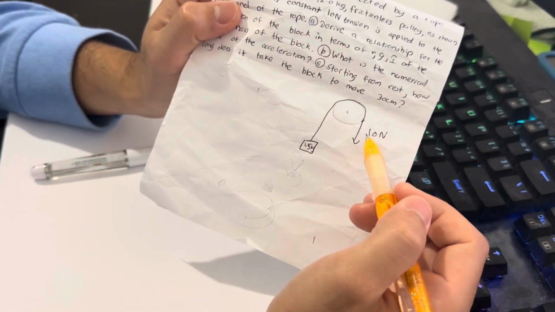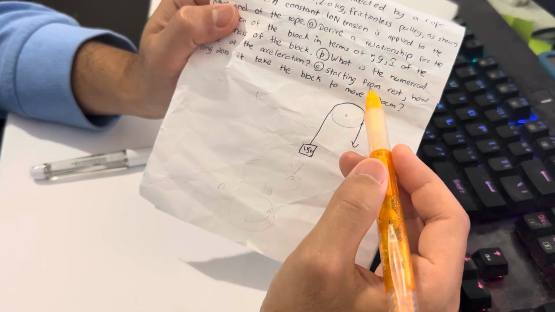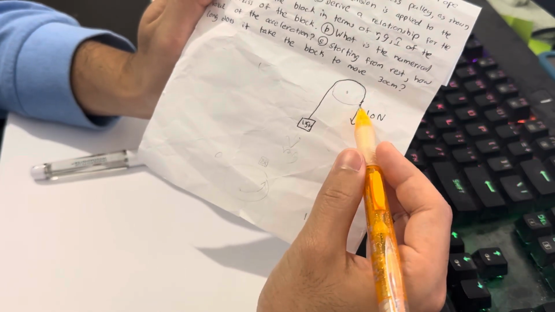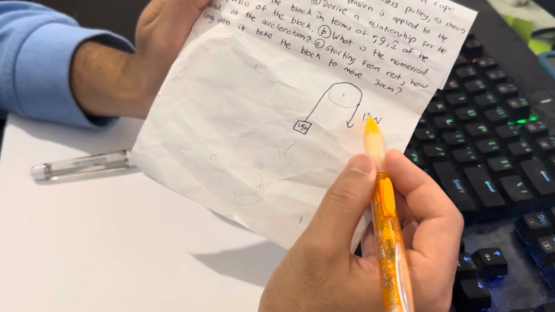A constant 10 Newton tension is applied to the end of the rope.